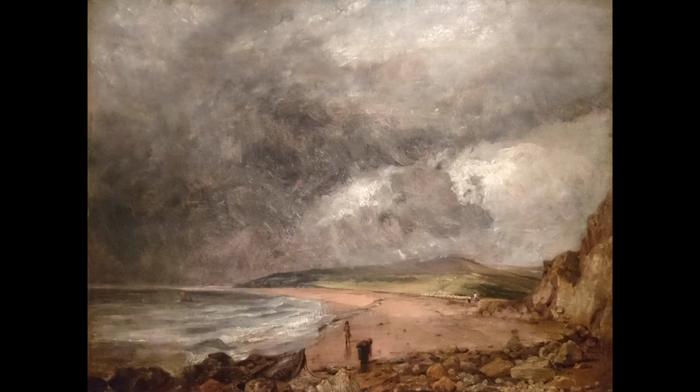Now we come to the end of the journey through the storm in Weymouth Bay.